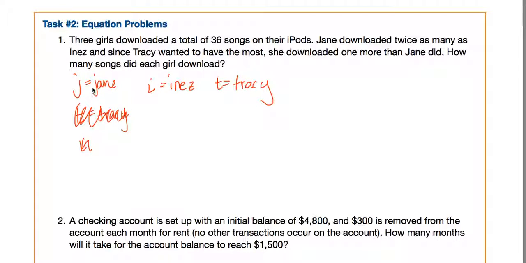If you look at these, remember that J doesn't stand for the person Jane. It's Jane's number of songs. And the same thing here: it's the number of songs that she would have. What we know is that J plus I plus T is going to equal 36, because they have a total of 36 songs.